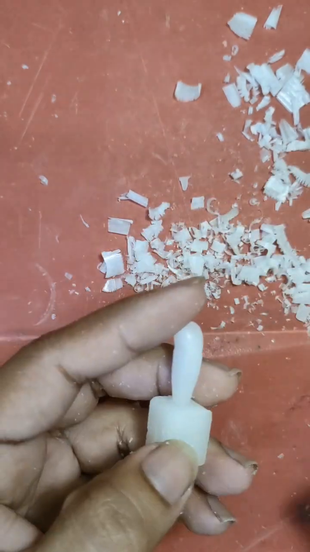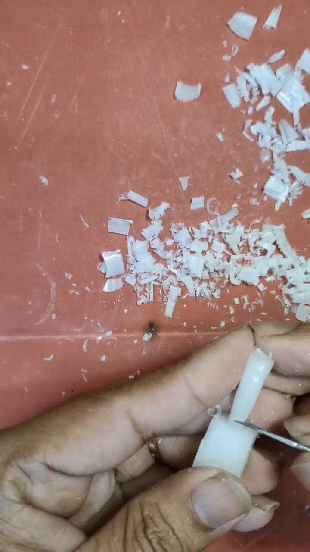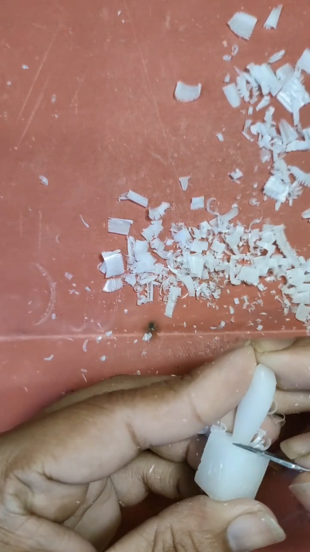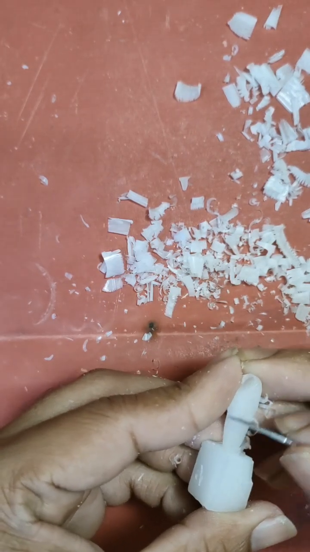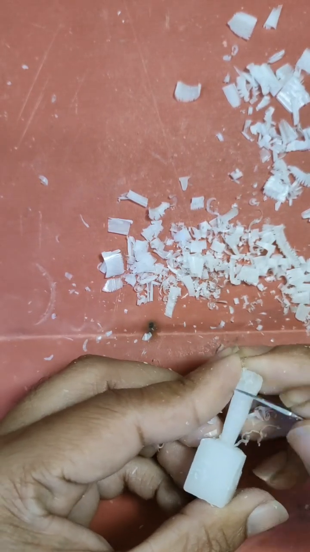The root is more or less done, so now we'll be applying some strokes all up to the crown. Removing some extra wax from the crown would not disturb the dimension because we have already taken 0.5 mm greater while taking every dimension.